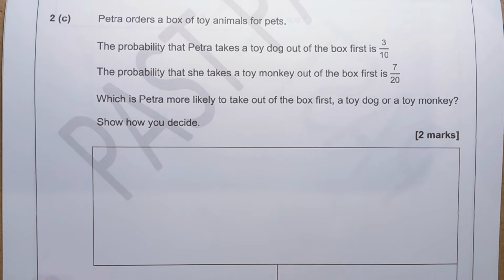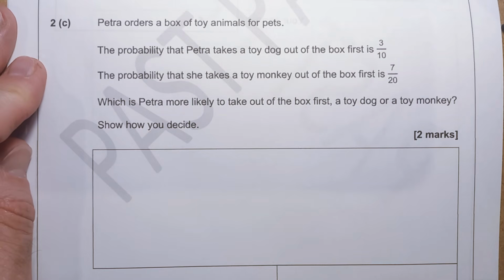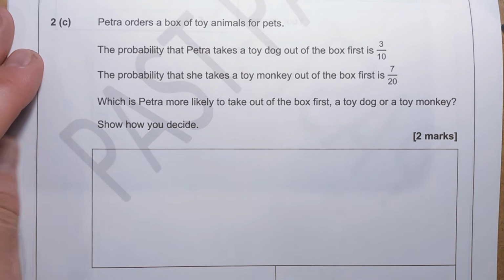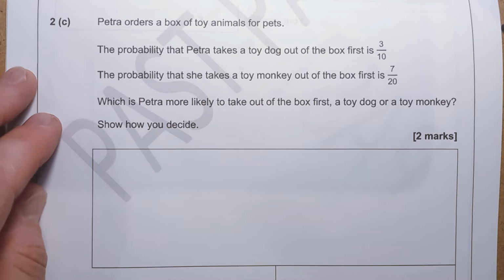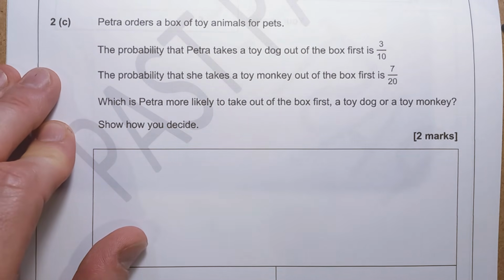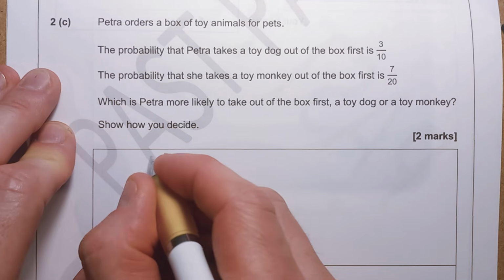And 2C. Petra orders a box of toy animals for pets. The probability that Petra takes a toy dog out of the box first is 3/10. The probability that she takes a toy monkey out of the box first is 7/20. Which is Petra more likely to take out of the box first? A toy dog or a toy monkey?